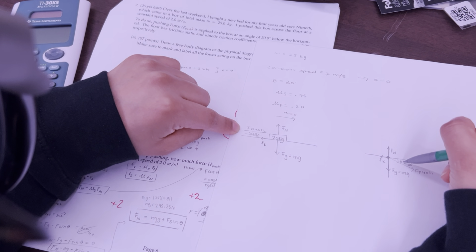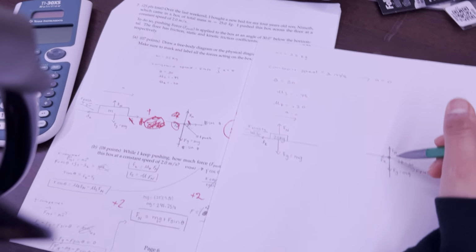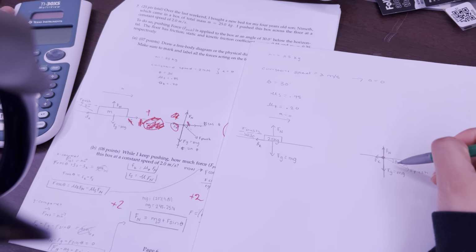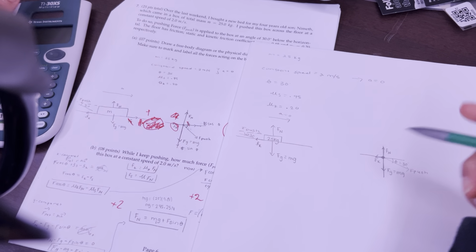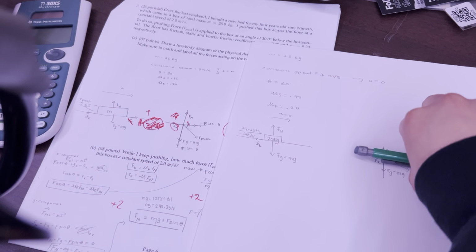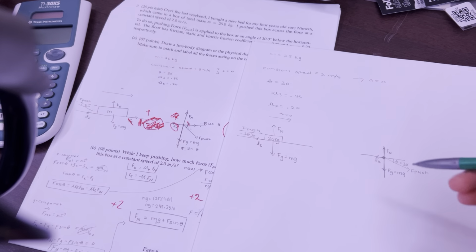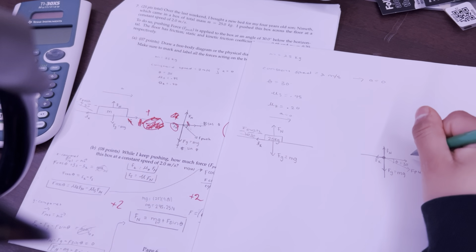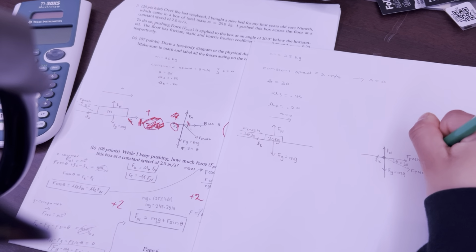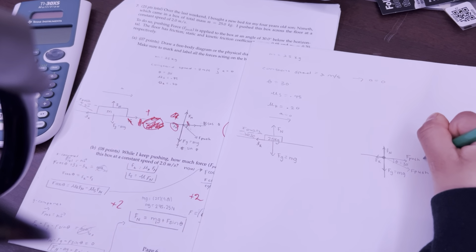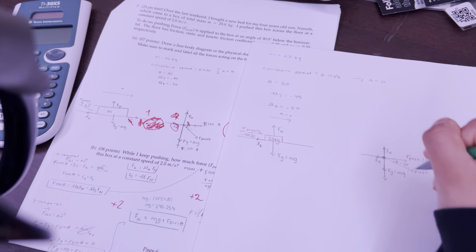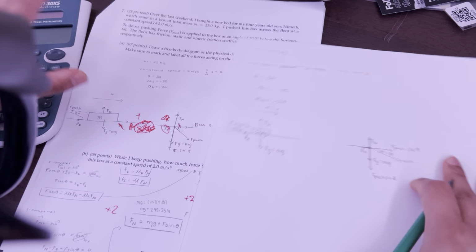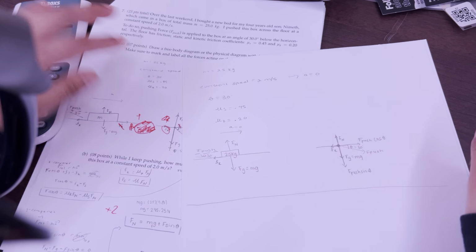Since I have an angle here, I have to figure out which one would be F push sine of theta and cosine. The trick I like to use is, if it's getting smaller as the line is approaching the axis, it's cosine, but if it's getting bigger, it's sine. So in this case, this x-axis would be F push, I believe, cosine of theta, and this one right here would be F push sine of theta. Okay, so that's my first part. That's for A.